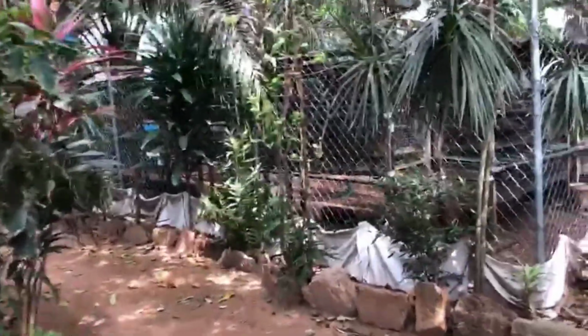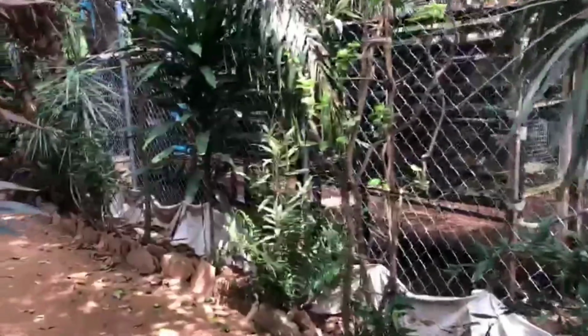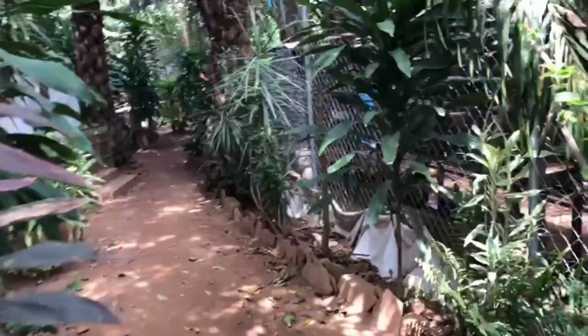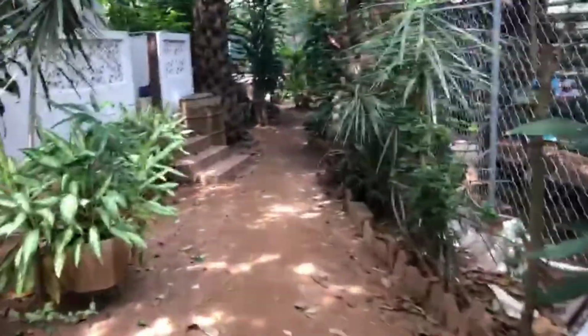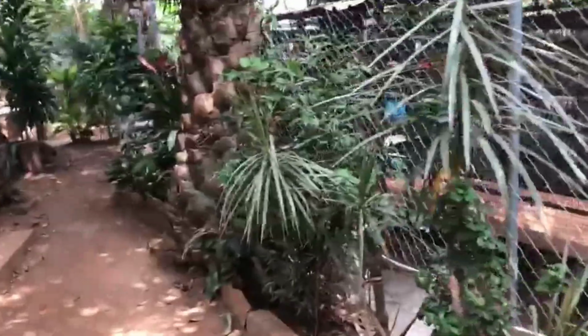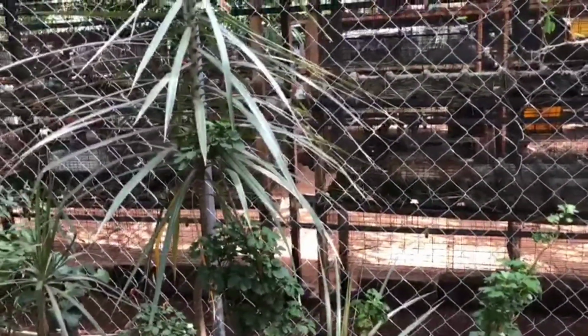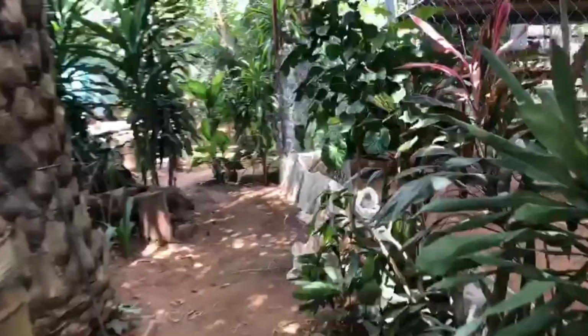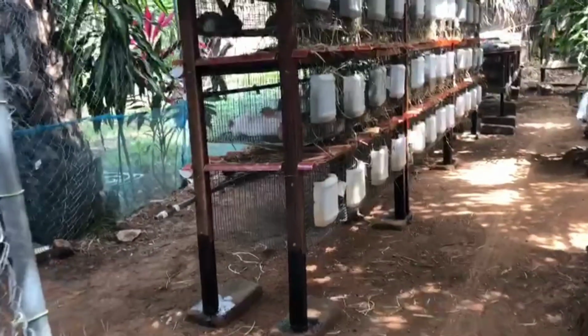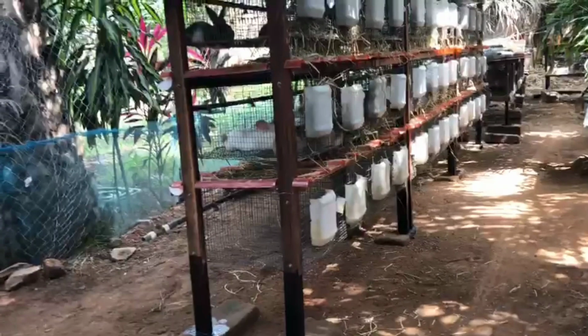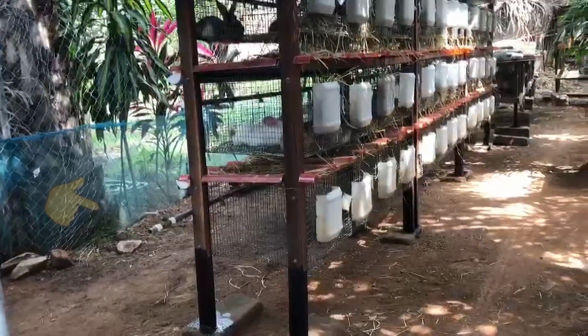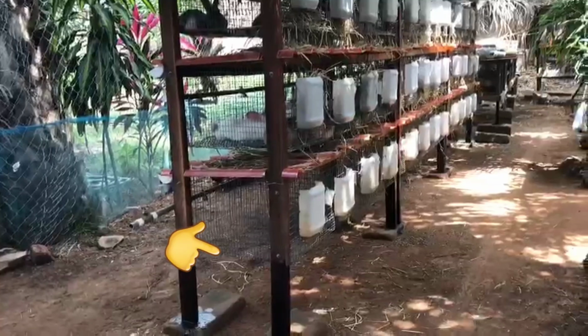Hello viewers, and so we're doing a little maintenance and I feel that I should share this with you. For those of us who have woods as our cages, your cages are made up of woods, you need maintenance sometimes, and even the metals, you need to put some galvanized coats to refresh the cages sometimes. And also today we are just refreshing the coats on our stands.